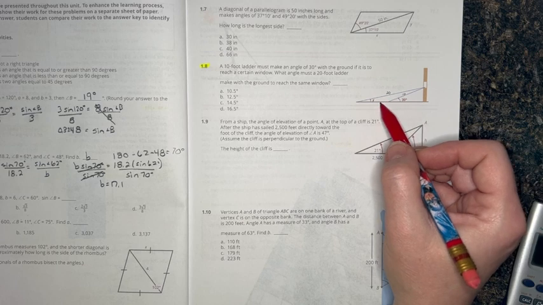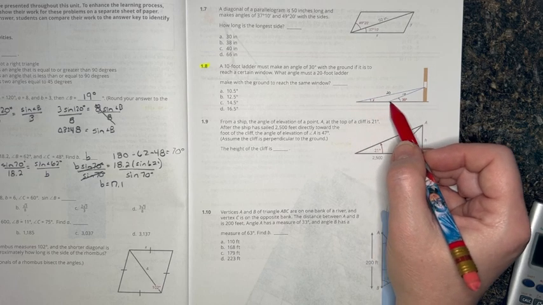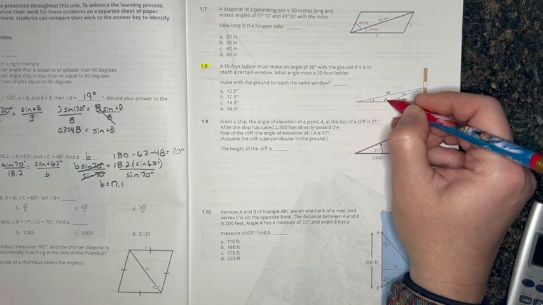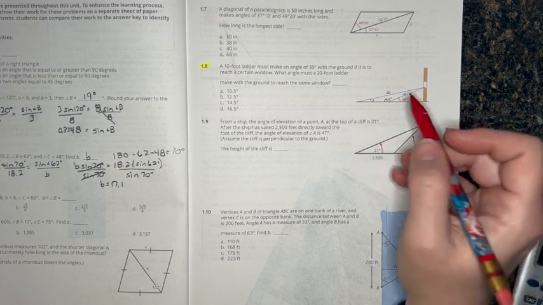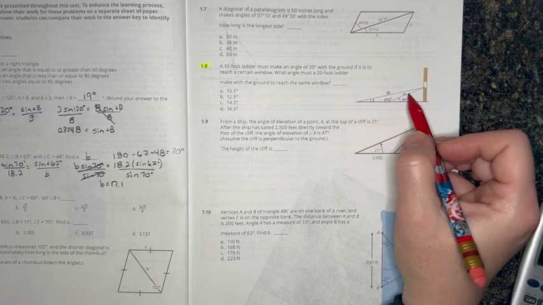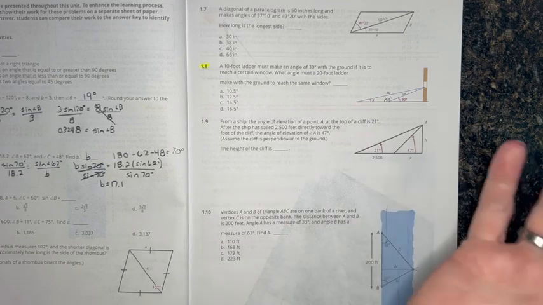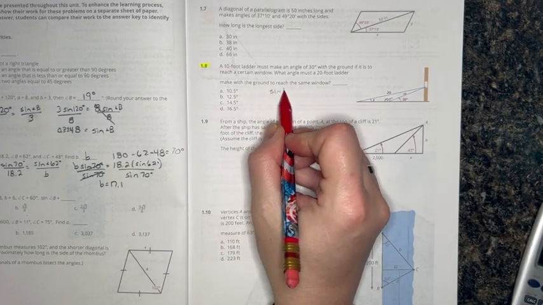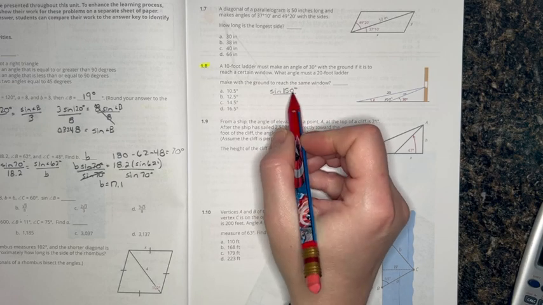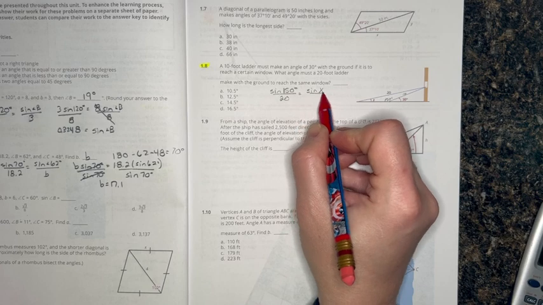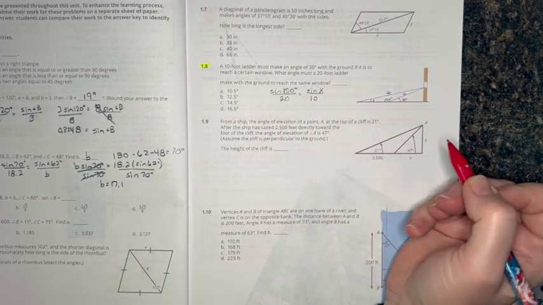So we can figure out what this is because opposite rays form a straight line, right? These are supplementary angles, which tells me that this is a 150-degree angle. So now I have an angle and its side, and I'm looking for an angle, but I have its side. So let's set up our proportion, right? The sine of 150 degrees is to 20, as the sine of x is to 10, right?